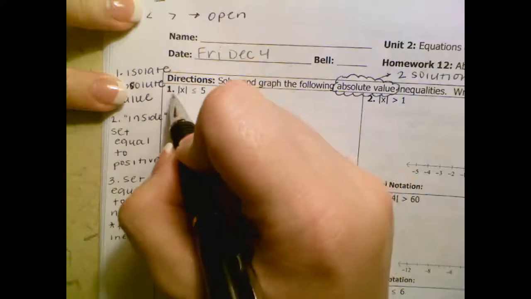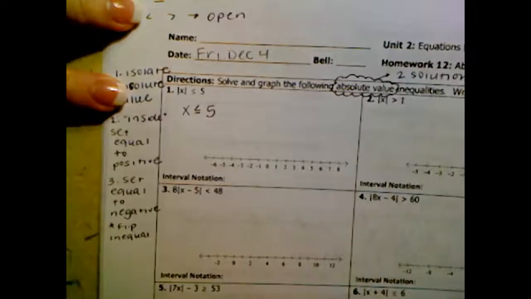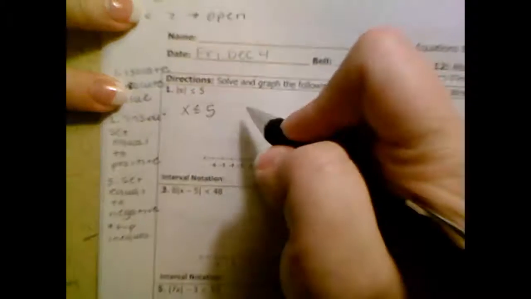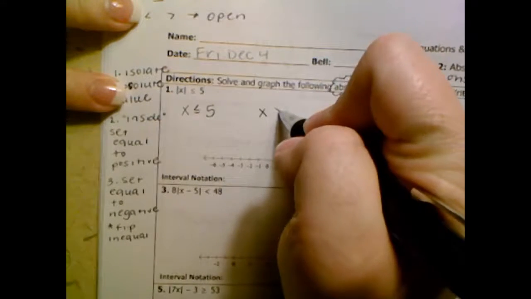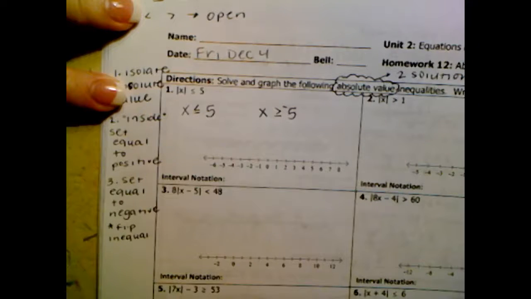So for example, number one, the absolute value is isolated, there's nothing around it. So I'm going to take what's on the inside and set it equal to the positive 5, then set it equal to a negative 5, and when I set it equal to a negative 5, I switch my inequality.